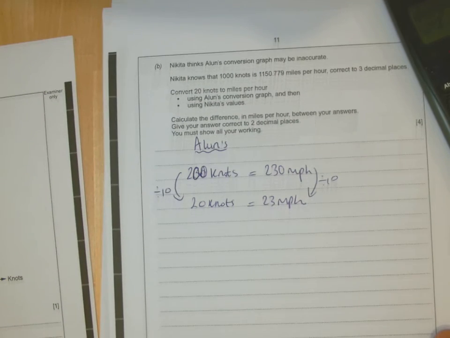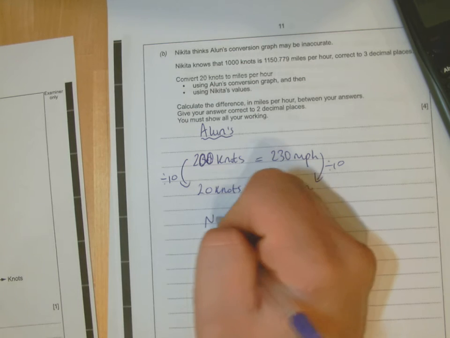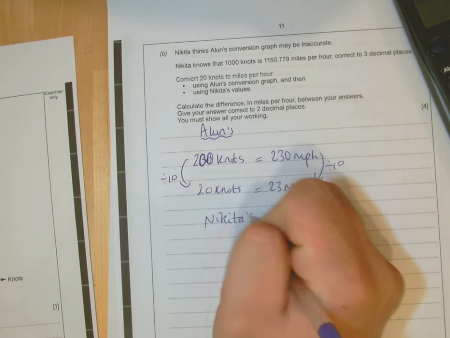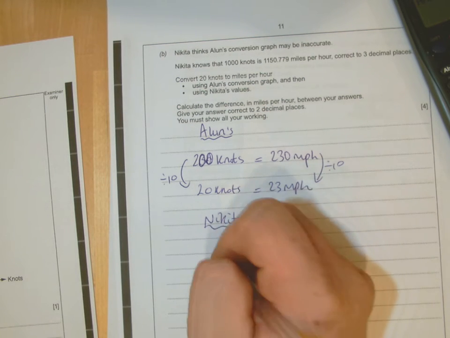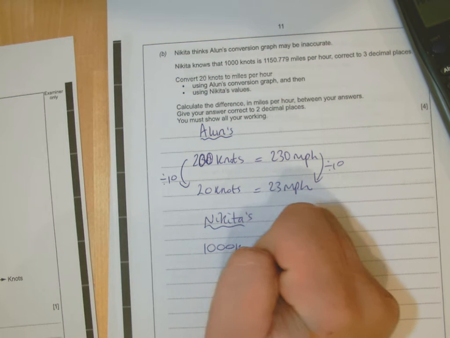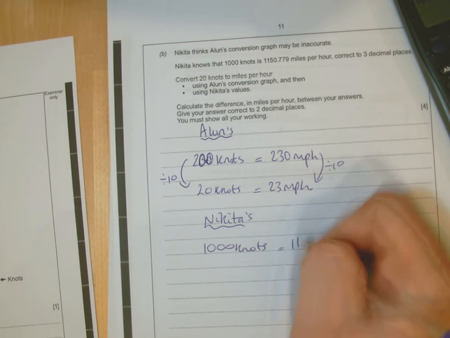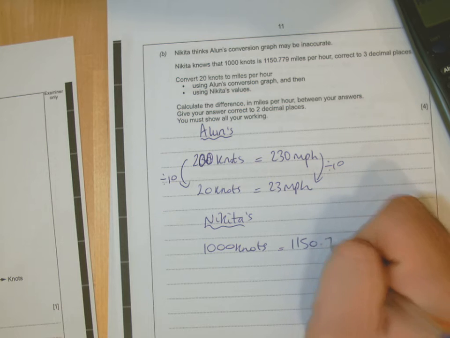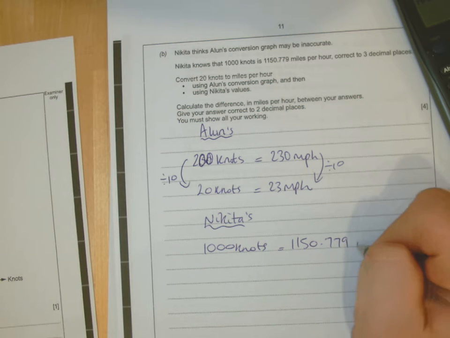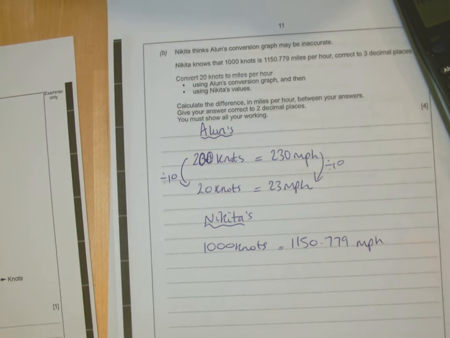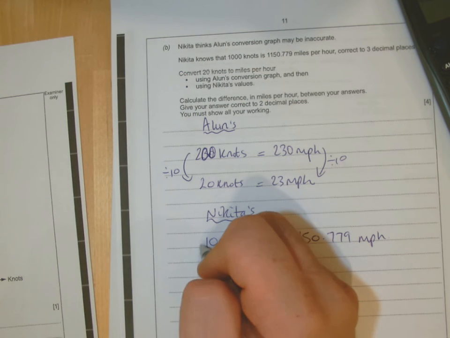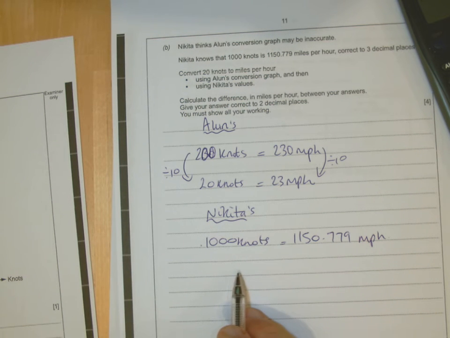Now if we do the same with Nikita, we haven't got a conversion graph, but we've got this value that 1000 knots is equal to 1150.779 miles per hour. So now we'd scale this, we'll divide this, so we get to 20 knots.